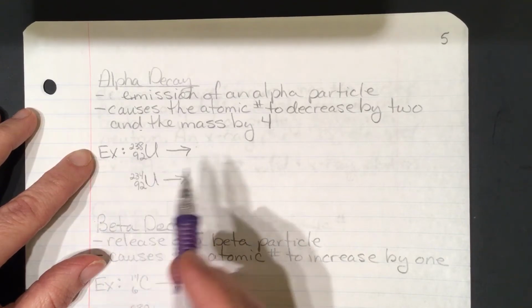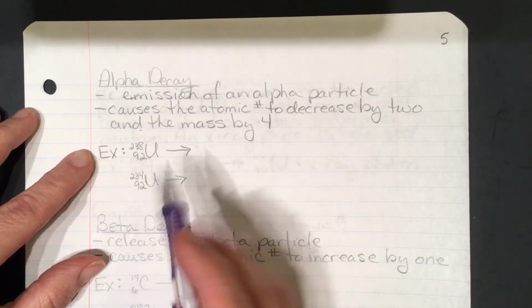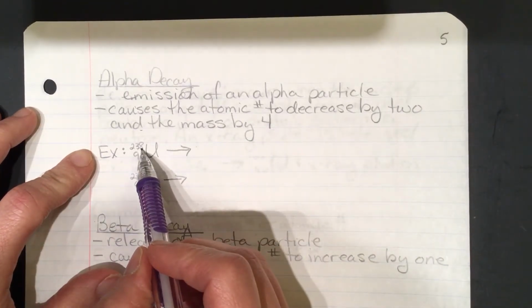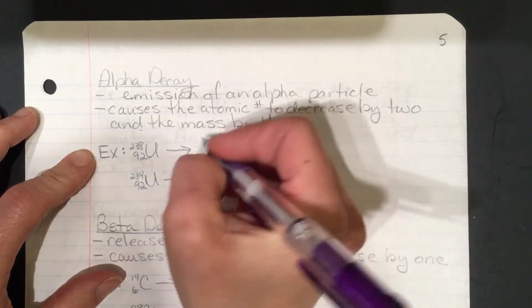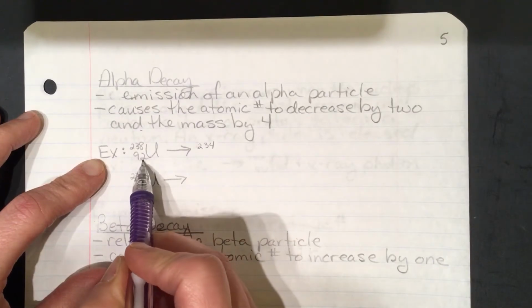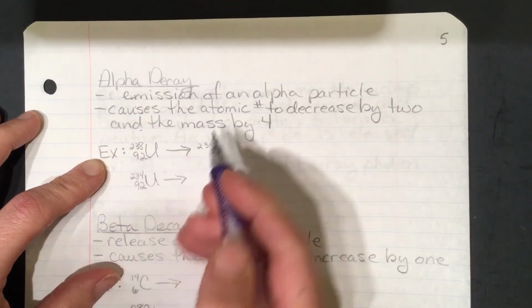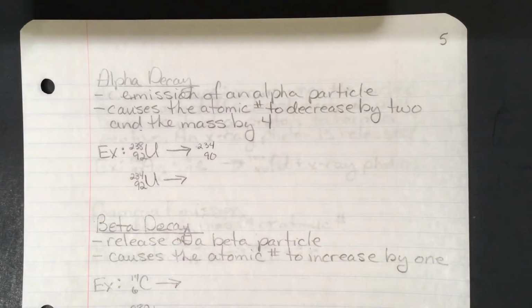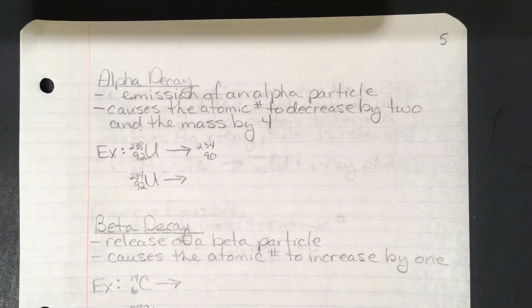We have uranium-238, and we're going to say that it undergoes an alpha decay. So it's going to lose 4 mass units, so 238 minus 4 is 234. It's going to lose 2 protons, so 92 minus 2 is 90. Now, this is where we would look this up on our periodic table.